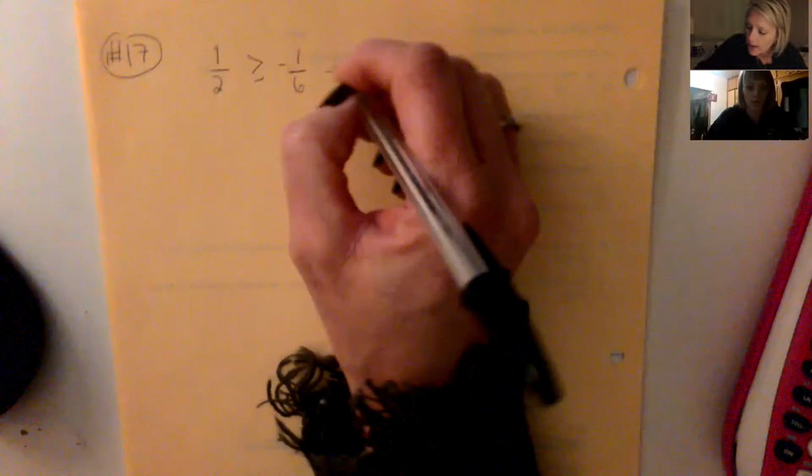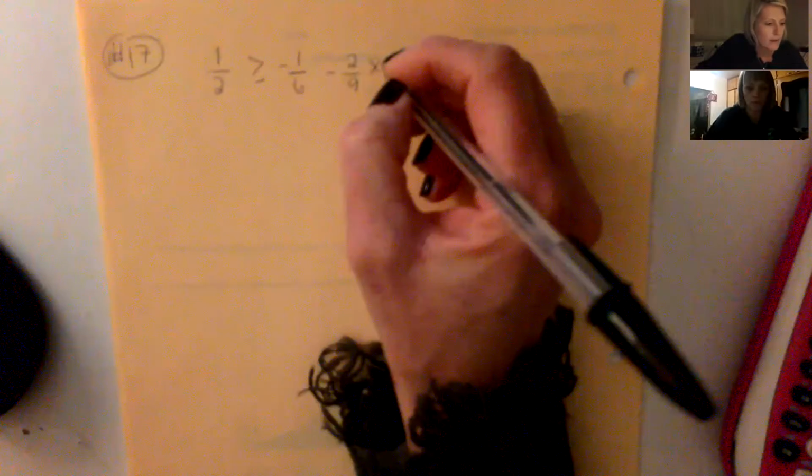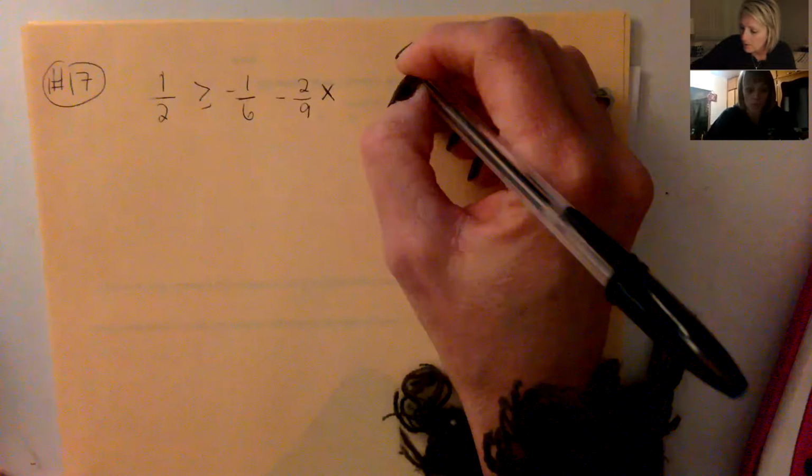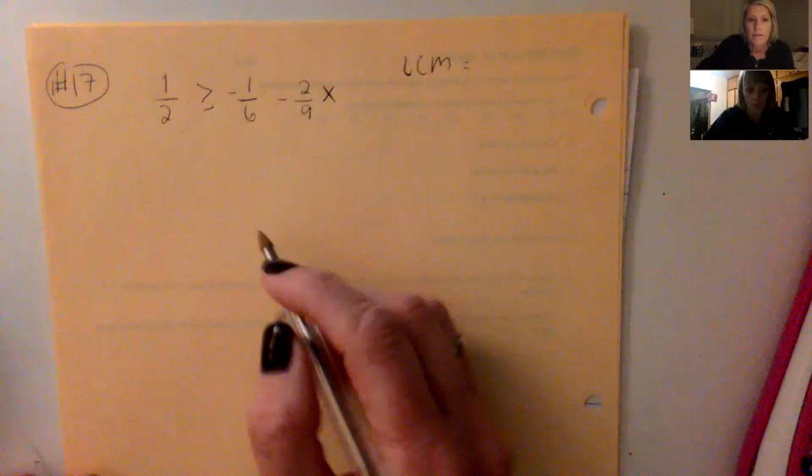So number 17. Oh, yes. I love the fraction ones. That's where it got me, was the fraction. So I really am a big advocate of trying to clear out the fraction before we even get started, because the fraction just puts us in a tizzy. Right. So to clear out the fraction, we're looking for the least common multiple that we can divide each of these by evenly.